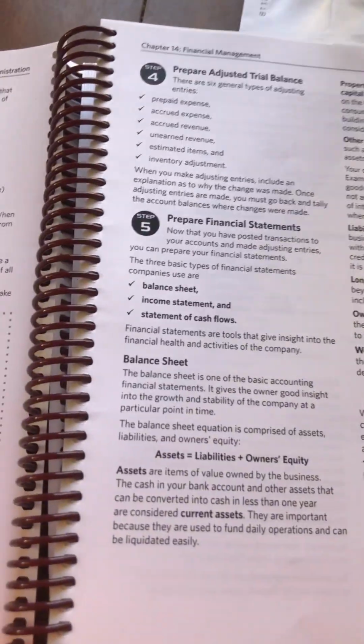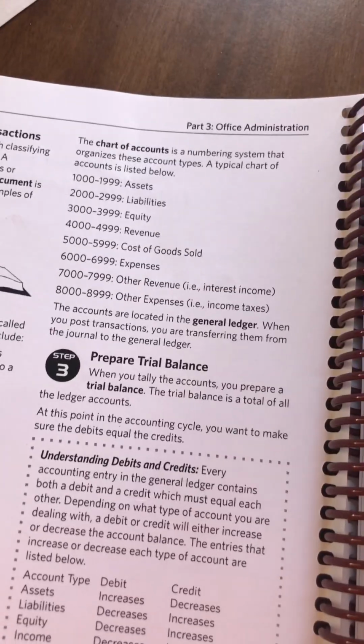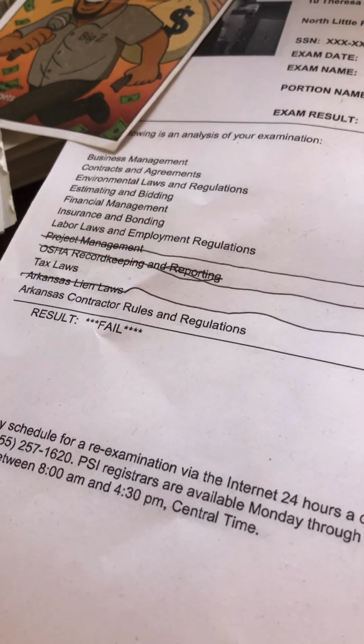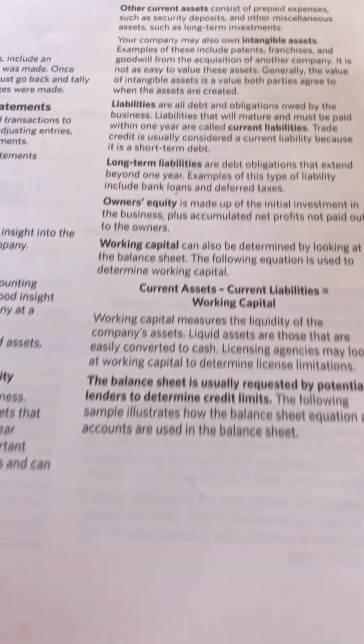Here's one I feel like I might have missed in the test. The office administration, and there is a financial management section in the test.